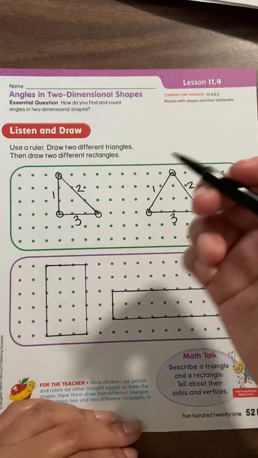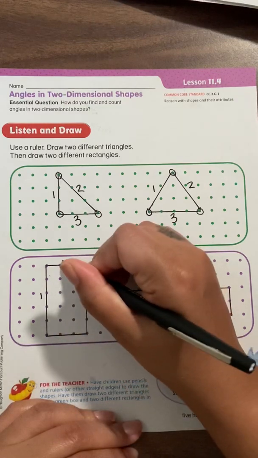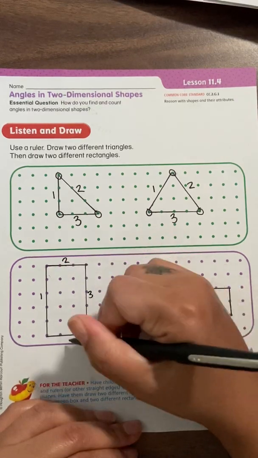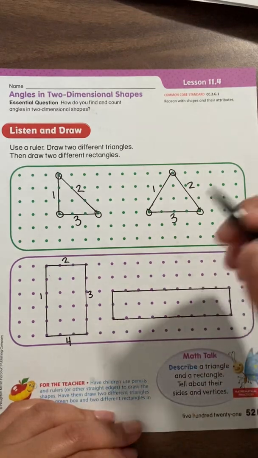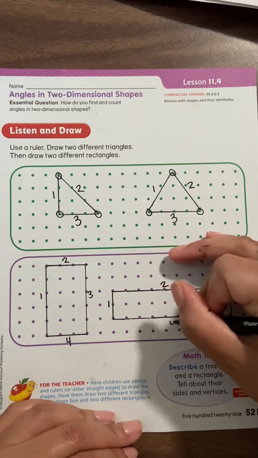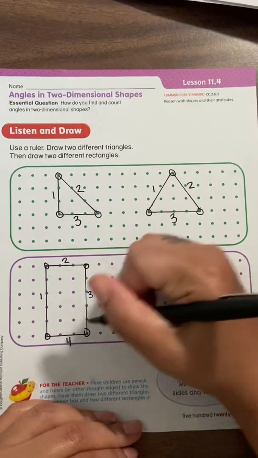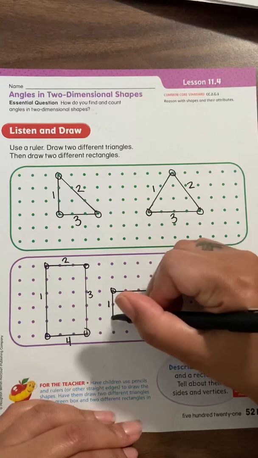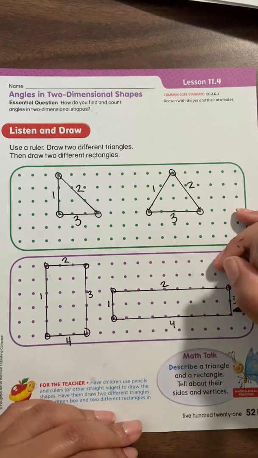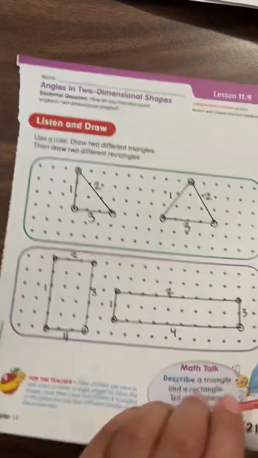Same thing with the rectangle. Although the rectangles are different in length and height, they still have the same amount of sides, four sides. This one also has four sides, and they also each have four vertices. Okay, so for this particular lesson, we're going to talk about the relationship of sides and vertices and how they form an angle. So let's turn it over.